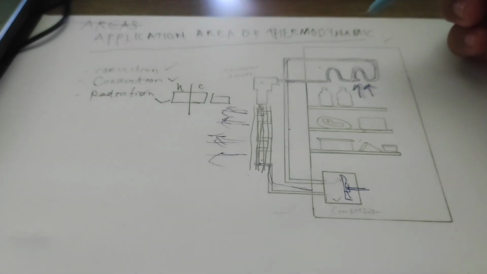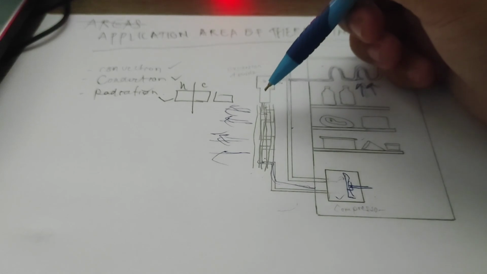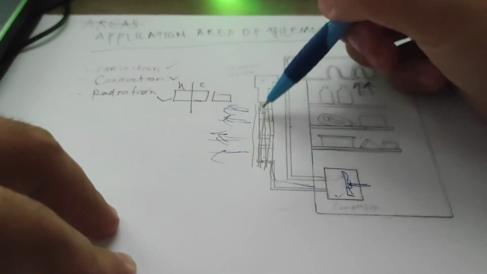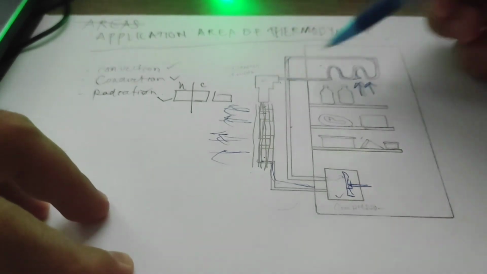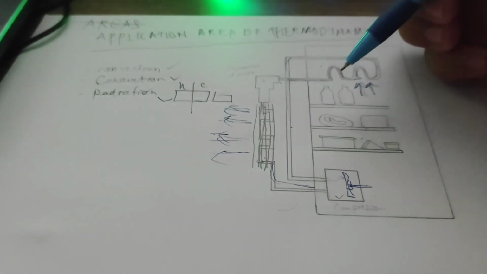Then the refrigerant re-enters the expansion device and the cycle repeats.